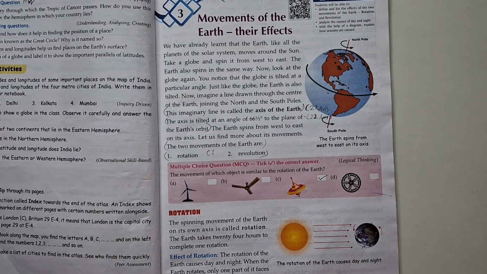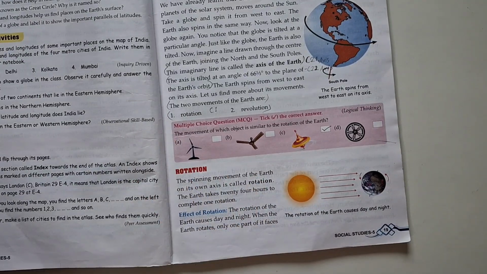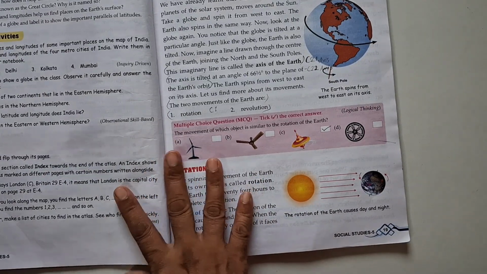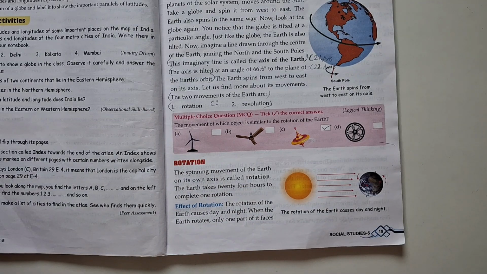Now, next our topic about rotation. The spinning movement of the earth on its own axis is called a rotation. Your SST teacher may give this type of question. What is the rotation? Then how do you write the answer? The spinning movement of the earth on its own axis is called a rotation. Okay. The earth takes 24 hours to complete one rotation. How many hours? 24 hours. Effect of rotation. The rotation of the earth causes day and night. This one sentence also very important.